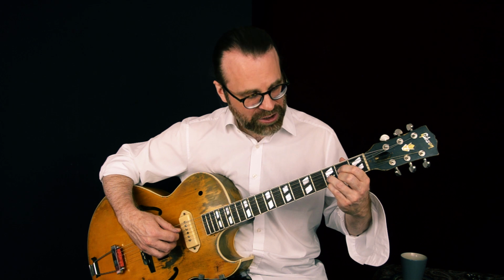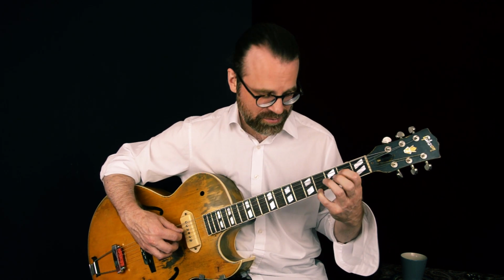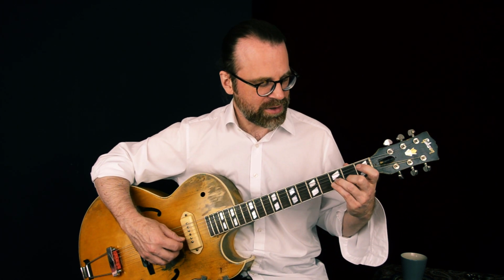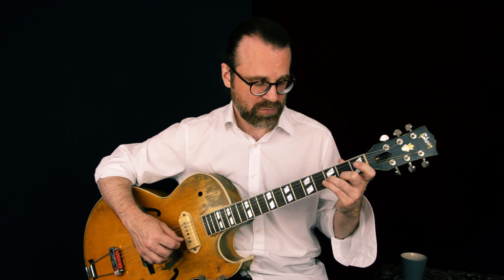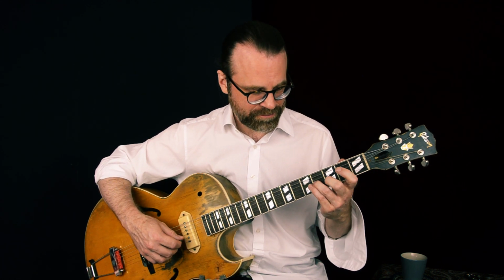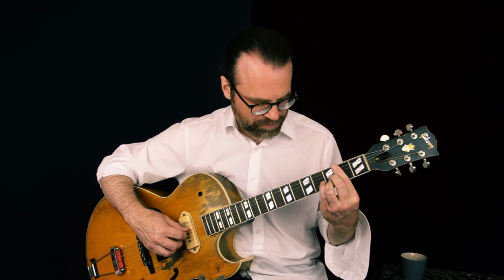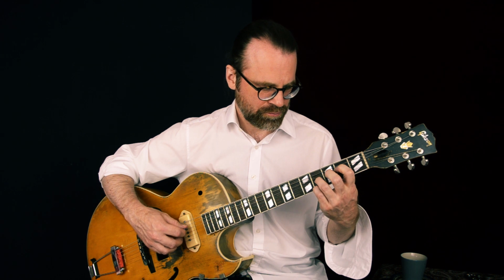The F double sharp, as the name suggests, goes up, and the other two notes, A sharp and C sharp, both resolve to the B. Okay, that's the idea.